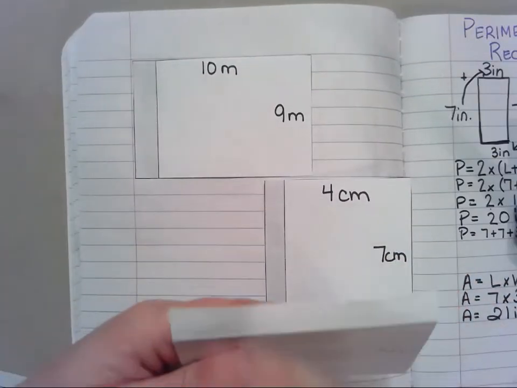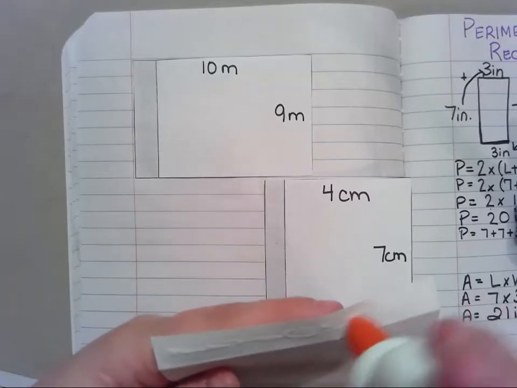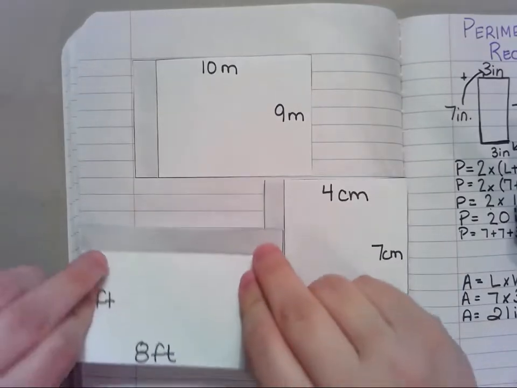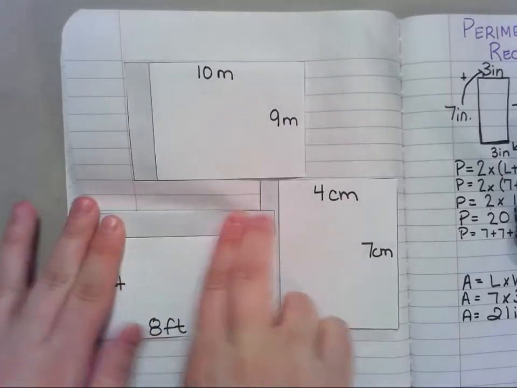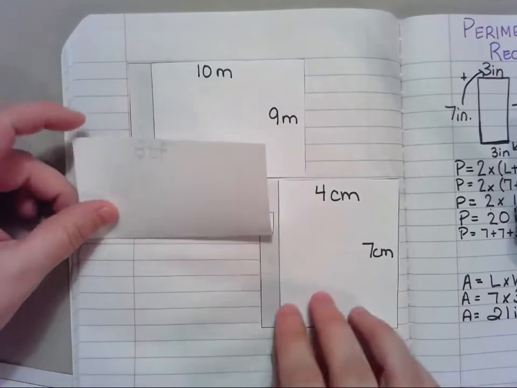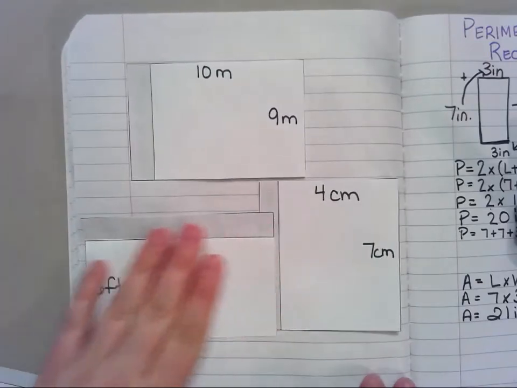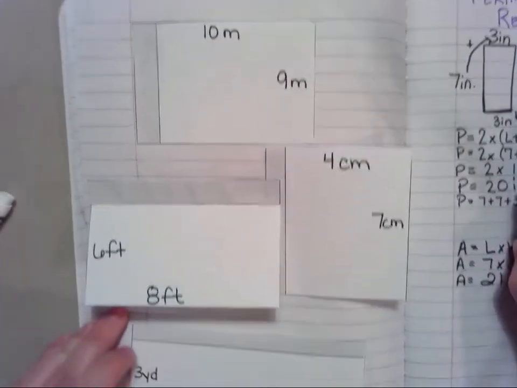I'm going to glue. And then overlapping my other one, I'm going to glue that flap down. It's totally fine that it overlaps. My last one's going to go across the bottom down here.